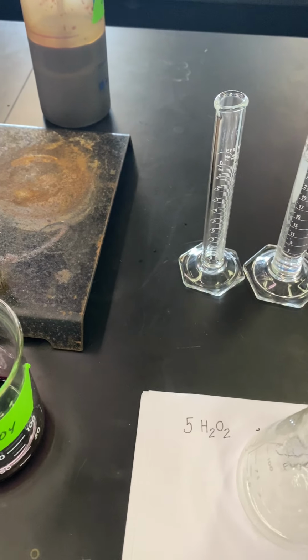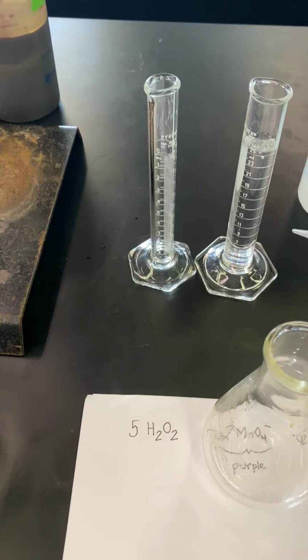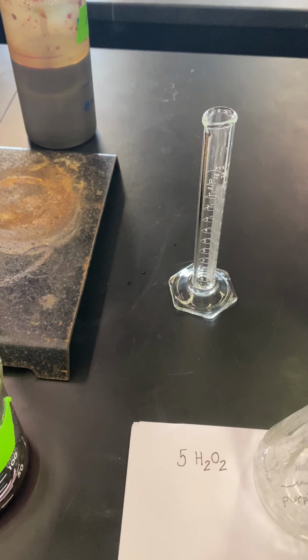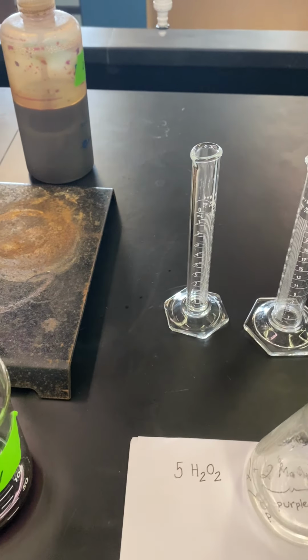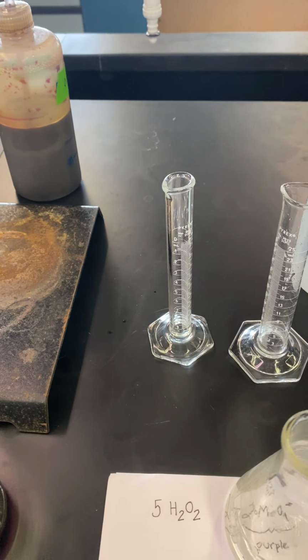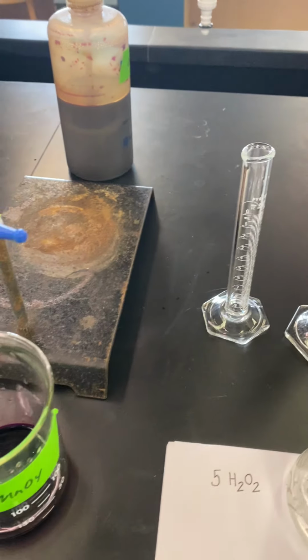It's just there to give you more volume to swirl and facilitate the reaction. So it really does not matter that I'm above the 25. So I'm just going to pour that right into my hydrogen peroxide solution. I am A-okay with that. And I'm not even going to record that in my data sheet because, like I said, it has nothing to do with the reaction. Okay.